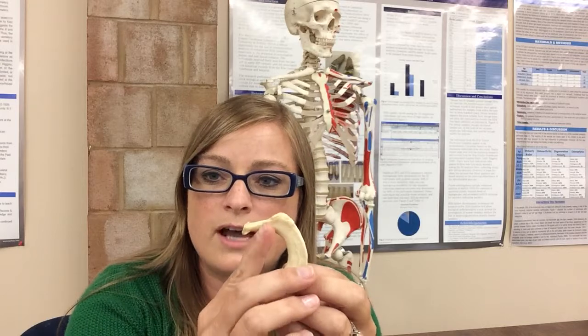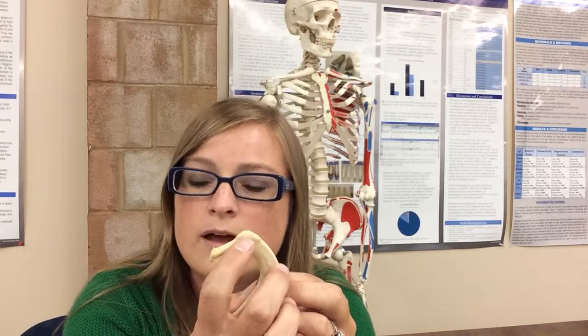So let's continue with this. You have your head, you have your neck. This is actually the tubercle, and this tubercle is what's articulating with the transverse process of the thoracic vertebrae, the part that I told you to look for to recognize the thoracic vertebrae.